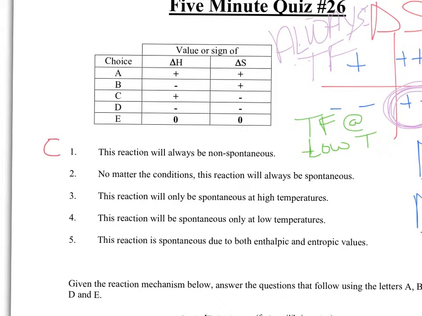Because entropy is positive at gaining disorder. Disorder for entropy, but stability for enthalpy in a reaction. No matter the conditions, the reaction will always be spontaneous. That means H and S are what they always want to be. H is negative, S is positive. That is B. This reaction will only be spontaneous at high temperatures.